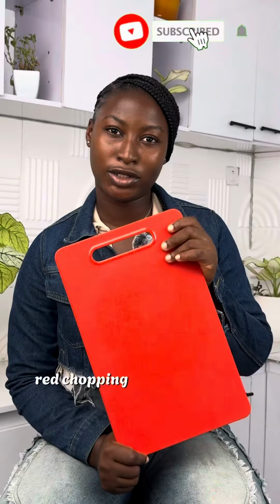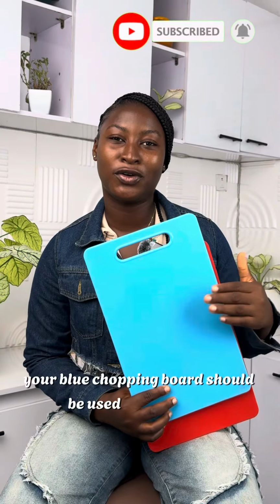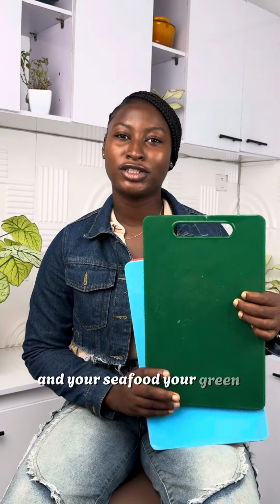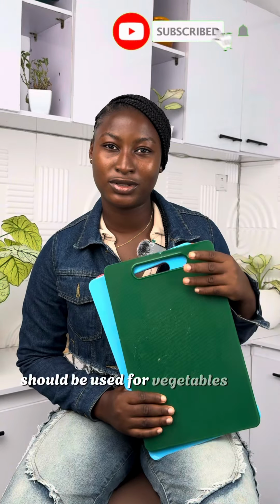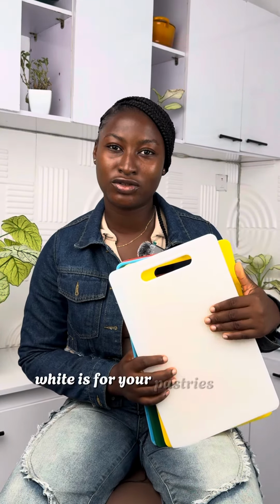The same applies to chopping boards. A red chopping board should be used for your meat, raw meat. Your blue chopping board should be used for your fish and your seafood. Your green chopping board should be used for vegetables and fruit. Your yellow should be used for your cooked food and cooked meat. White is for your pastries and bread.